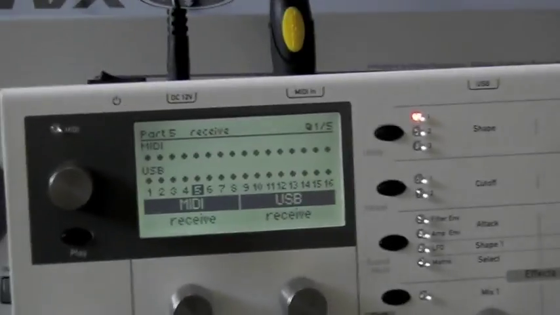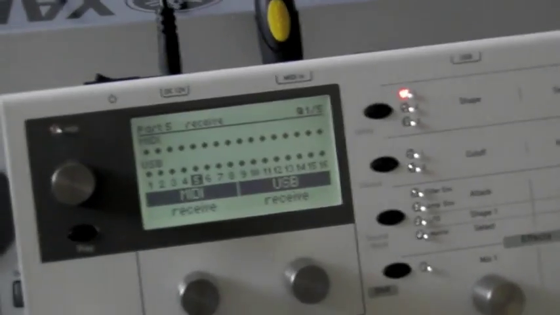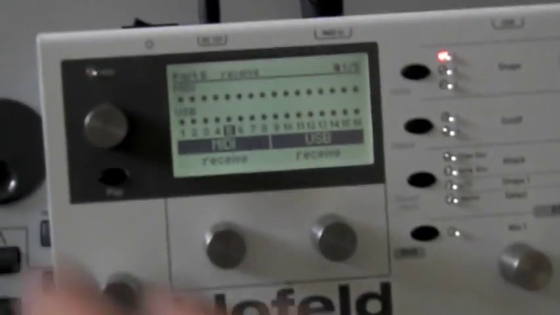So the next page is the receive page. Here you can disable and enable MIDI channels and USB MIDI channels in case you have connected your Blofeld with your computer or with a MIDI keyboard, of course through a MIDI port.